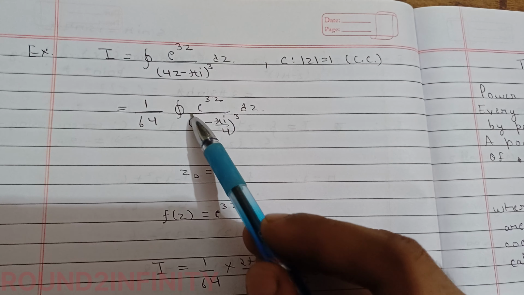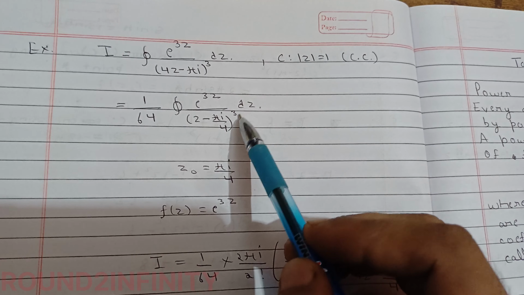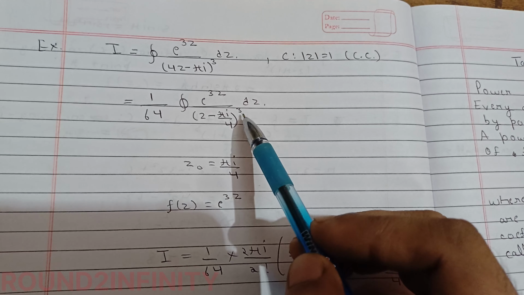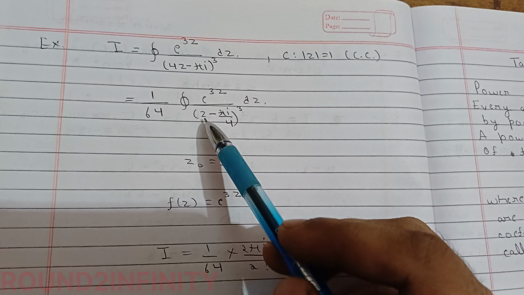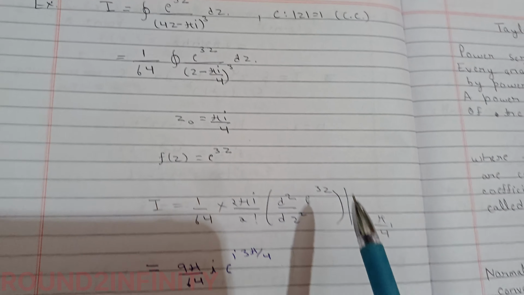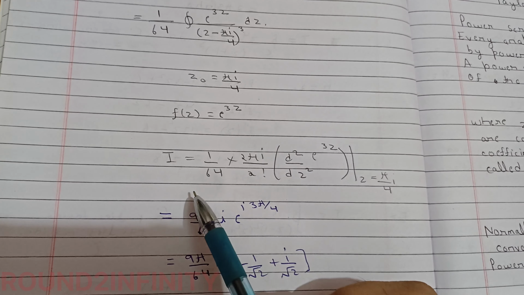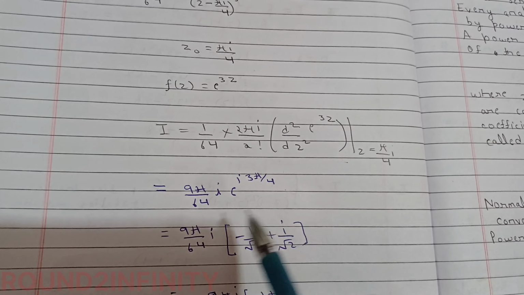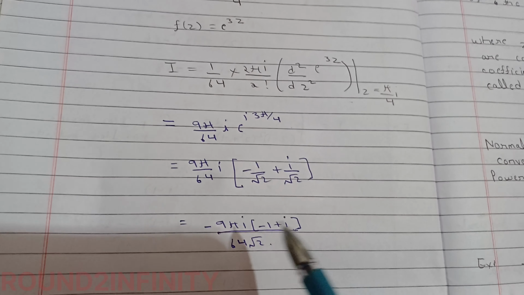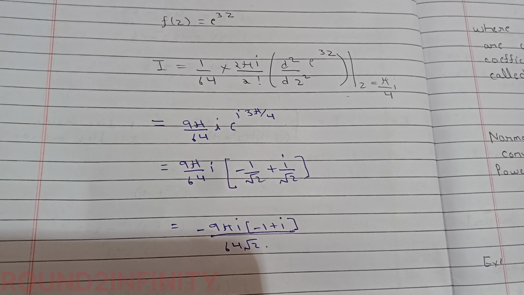So this will be your f(z), exponential 3z, and n plus 1 equal to 3, so n will be 2. You need to find the second order derivative of exponential 3z, and then put z equal to pi iota by 4. Then at z equal to pi by 4 you will get this value, and this will be your answer.